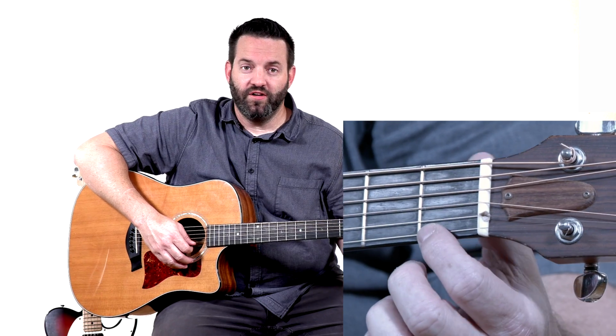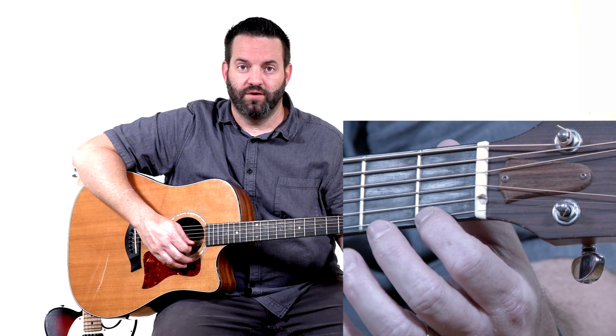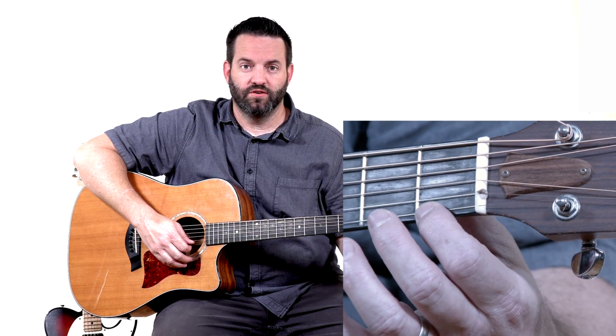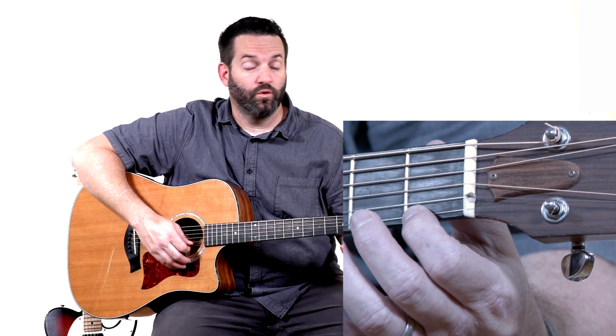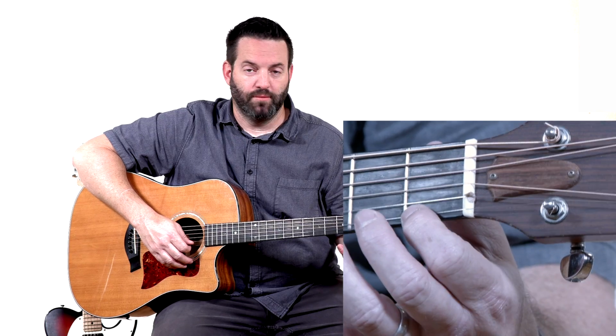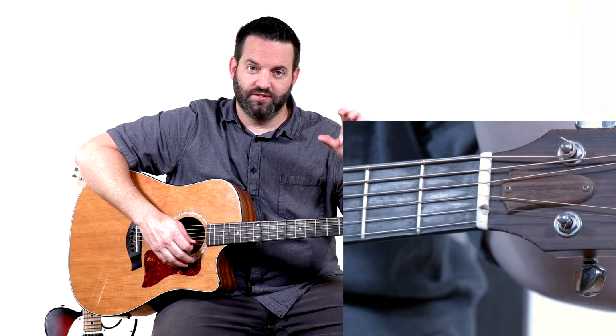Notice that my fret thumb is behind the fretboard where my fingers are playing, somewhat underneath the fingers. Keeping the thumb in this area will help your strings sound better without having to squeeze as hard. Keeping your thumb back here, you get that leverage between your hands here.